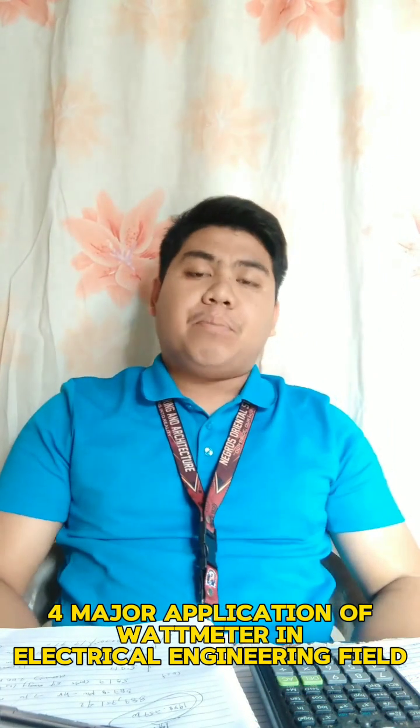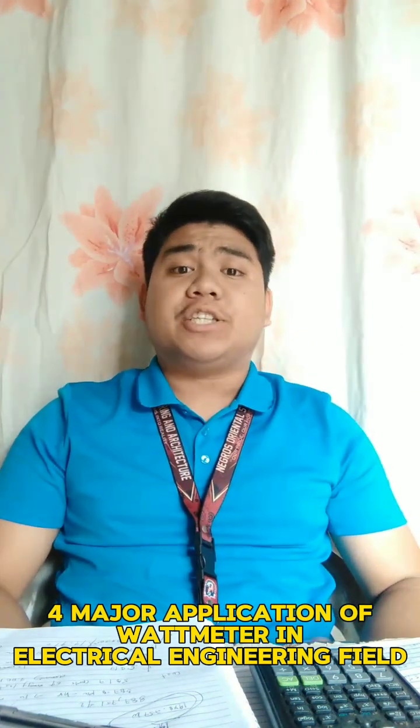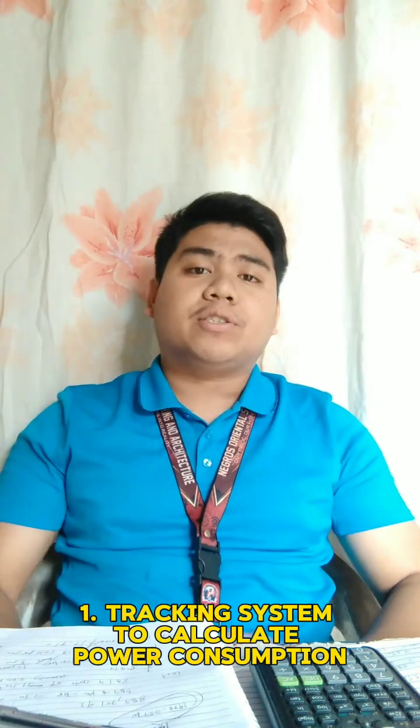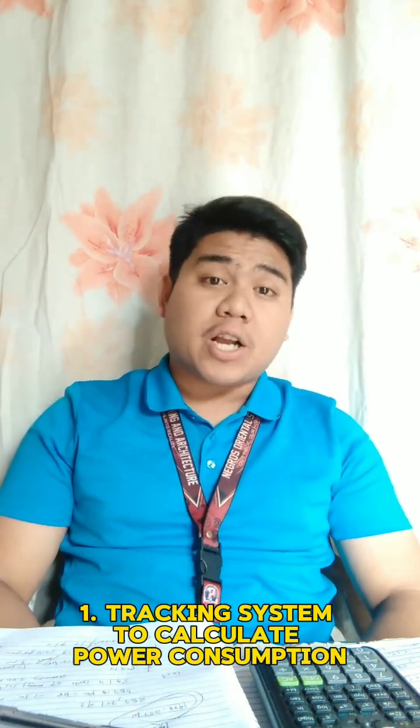So there are four major applications of wattmeters in the electrical engineering field, my chosen field. Number one, wattmeters are used by electric providers to track how much energy and electricity their clients use, and they use wattmeters to compute and estimate the total power consumption. Power providers like Noreco and Cibico use wattmeters to measure, estimate, and calculate the power consumption in pesos in every house and of their clients. So a wattmeter is very useful in the electrical engineering field in that scenario.